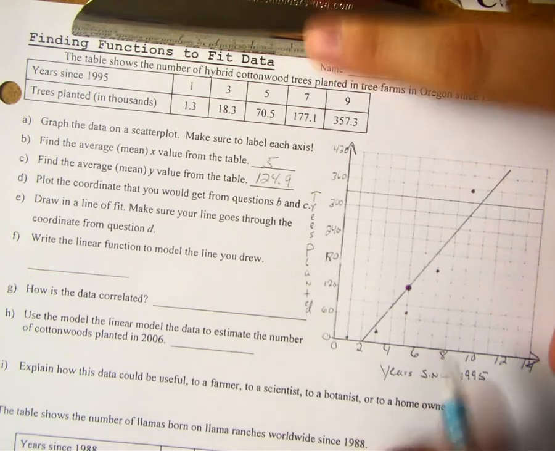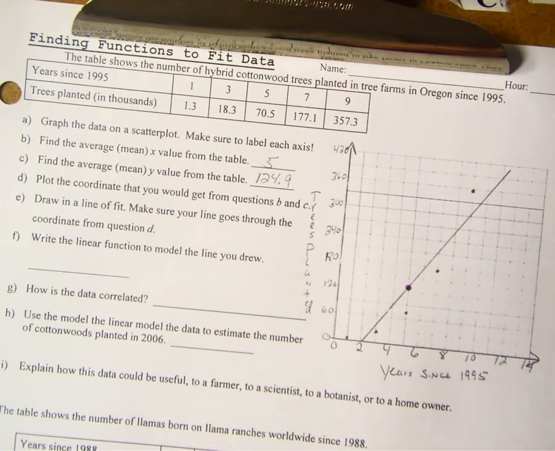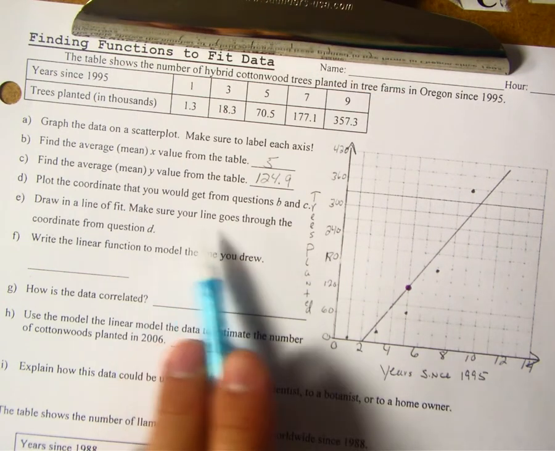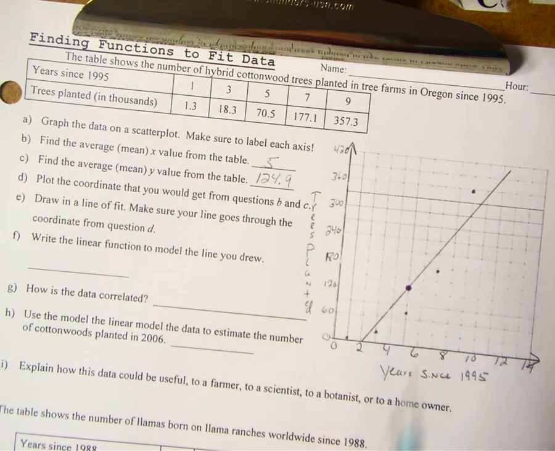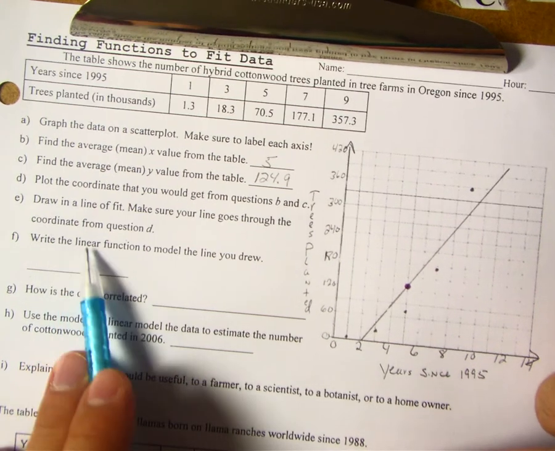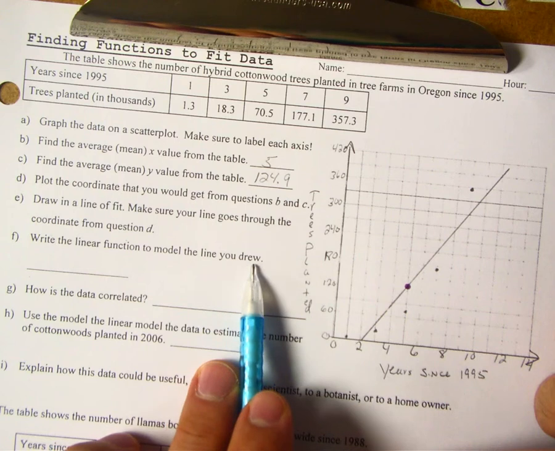So now we've got our line. We drew a line in, and make sure your line goes through the coordinate from question D, and it does go through that coordinate or really close to it. If it's just off, it's not the end of the world, but you want it to be pretty close. The next thing you want to do is write the linear function to model the line you drew.